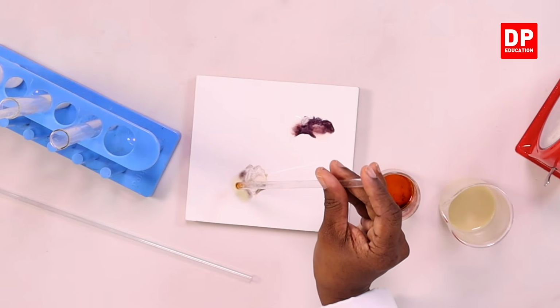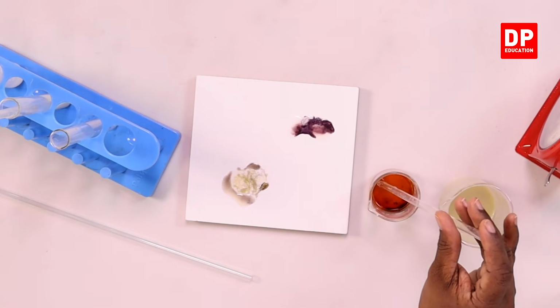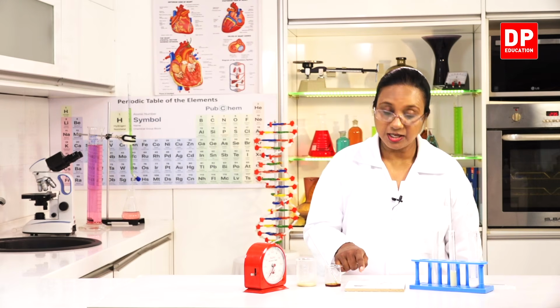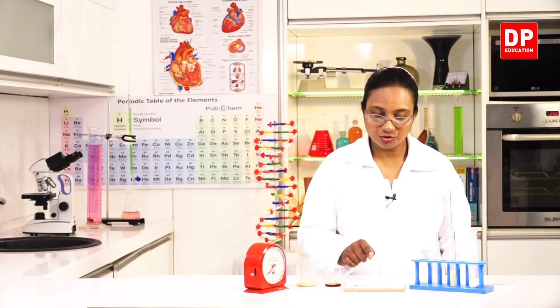Another drop to see the color change clearly. Here also you can see the formation of dark blue color, but comparatively to the starch solution, this is somewhat lighter. A slight difference can be observed.